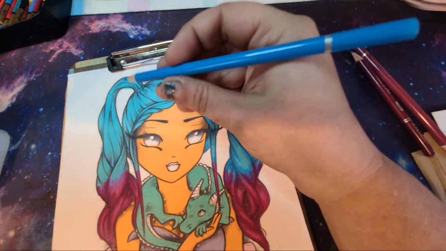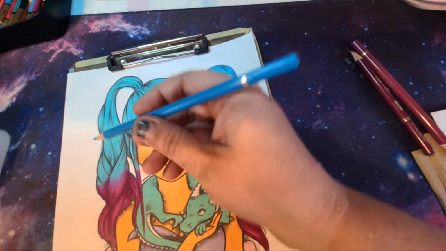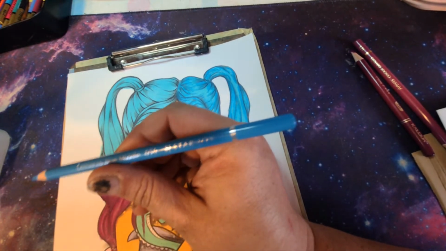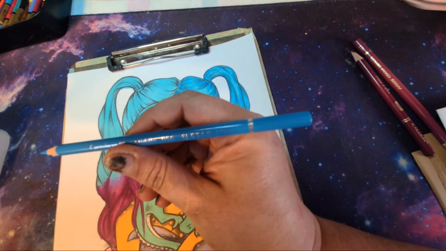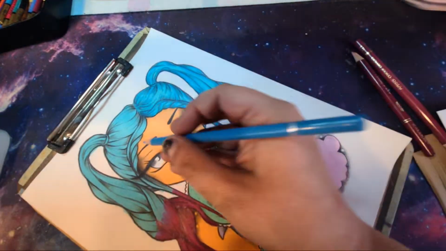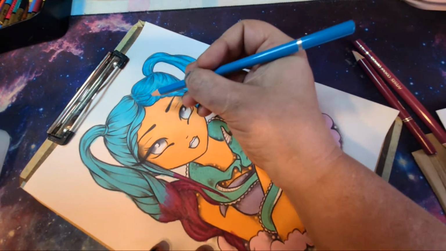Also, I am using my regular Starjoys. It's cerulean blue. I don't know, everybody pronounces it different. But yeah, that's what I'm using as the one base.